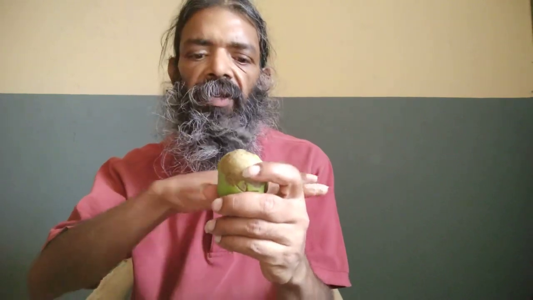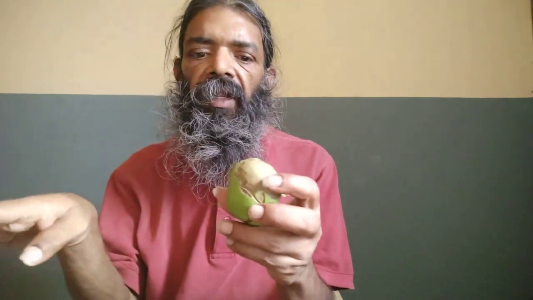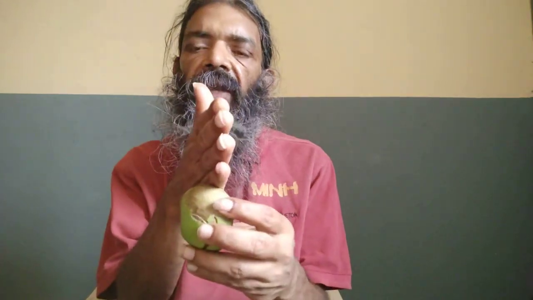If I cut like this, then x-axis constant. If I cut like this, then y-axis constant.